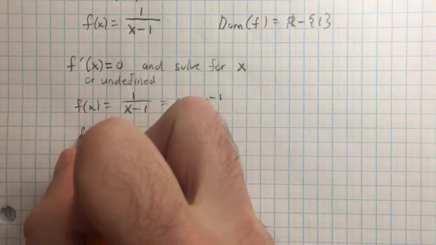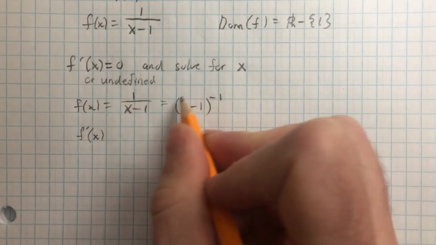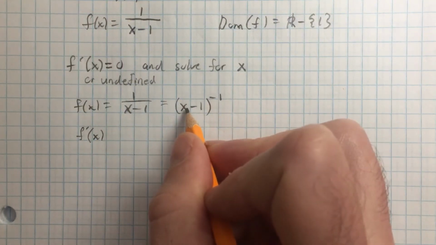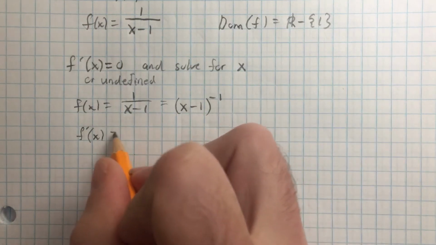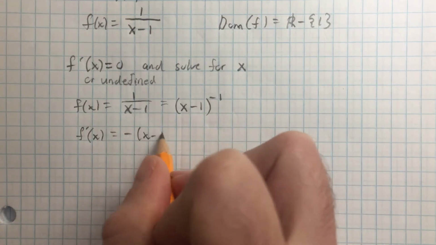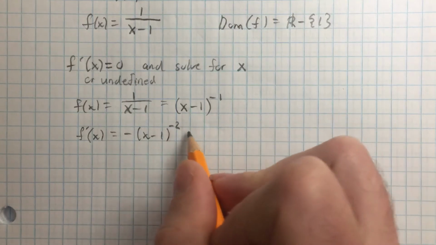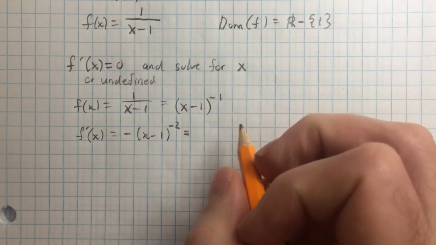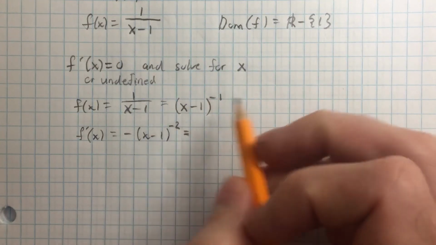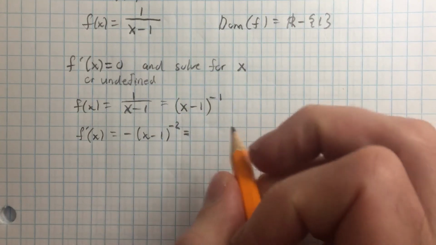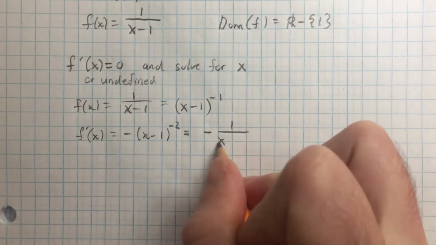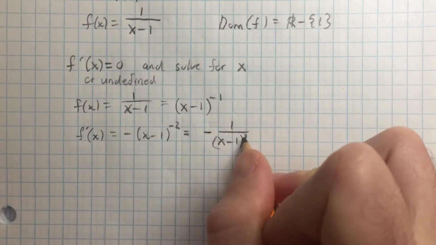So the derivative should then be negative 1 comes down. X minus 1 stays the same. This goes down to negative 2. And I take the derivative of the inside, which is just 1, and does nothing. So therefore, we should have negative x minus 1 to the negative 2, which will look better without negative exponents. You really do not want negative exponents in these types of problems. You'll get confused about all sorts of things. So negative 1 on x minus 1 quantity squared.